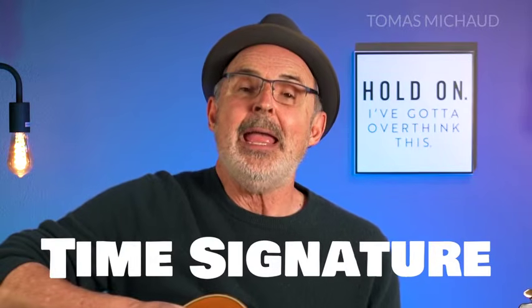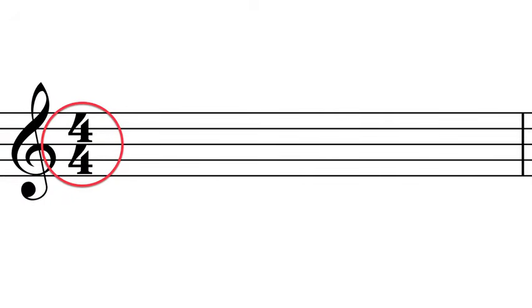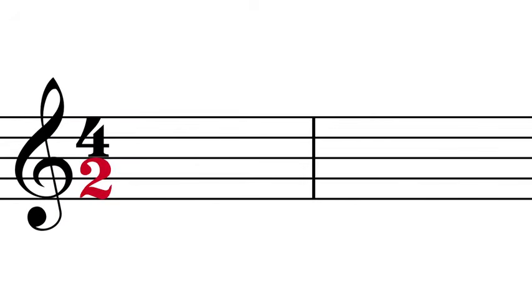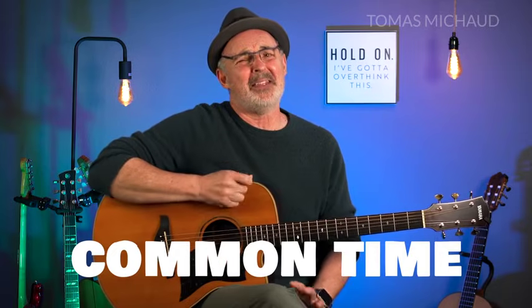A time signature is 2 numbers at the start of a staff. The bottom number is a numeral representation of a note. A 2 means a half note. A 4 means a quarter note, and an 8 means an eighth note. That top number tells you how many of those note values can fit in one bar. 2, 4 means that 2 of the quarter notes can fit in one bar. 3, 4 means 3 quarter notes can fit, and 4, 4 means 4 quarter notes can fit. 4, 4 is also called common time because, well, it's common, which is great because it's more straightforward.